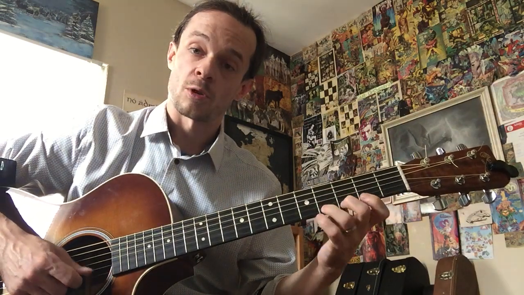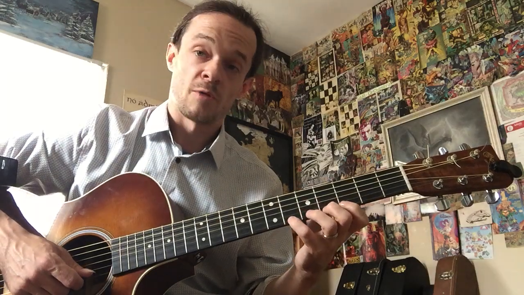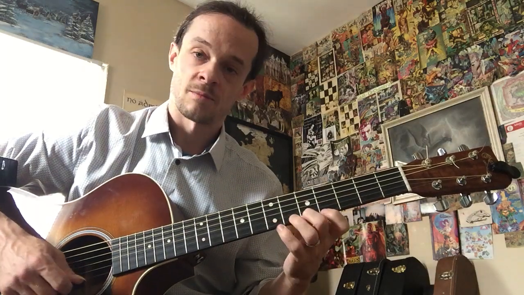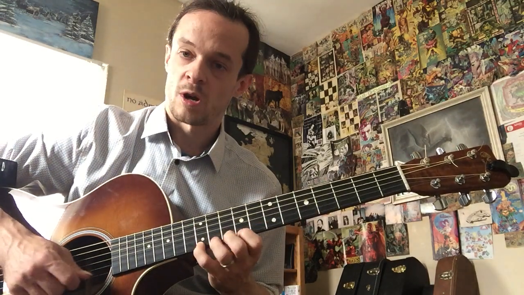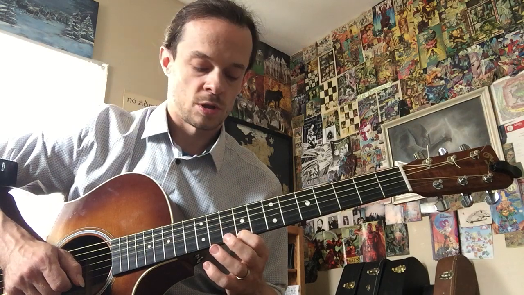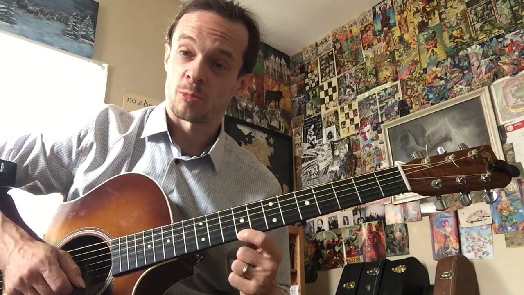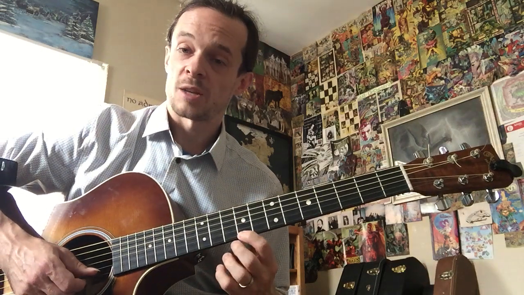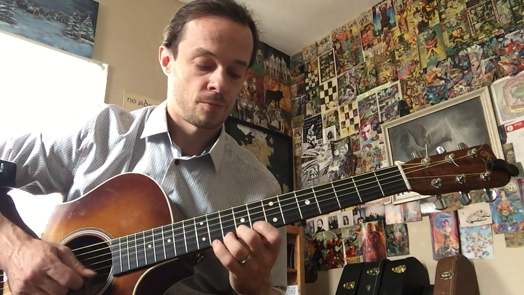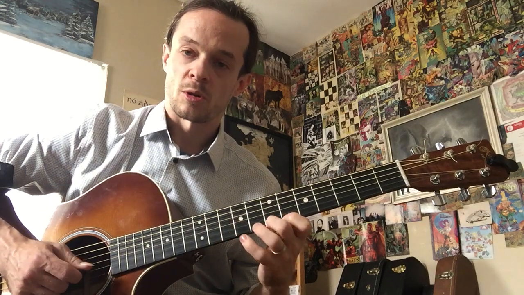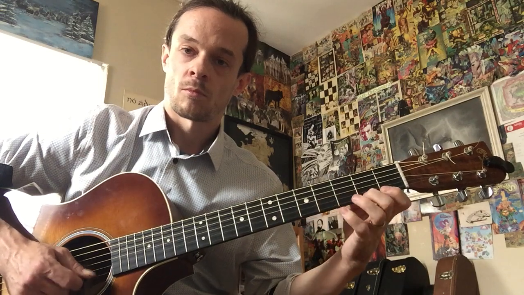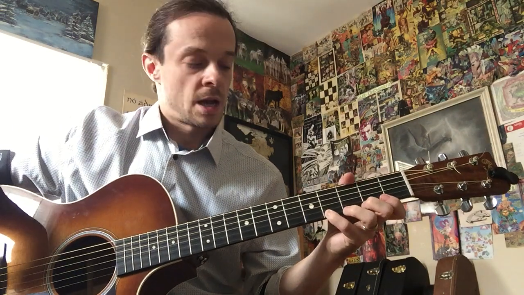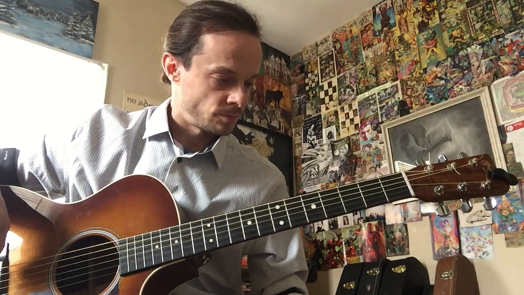Now I go 5, 4, 3, 2. Same fingers. Move it up. 6, 7, 8, 9, 10, 11, 12. And so now you should be on the 9th fret with your pointer finger. And you can do this on every string. But then you take it back the other way down. Pointer, middle, ring, pinky, pointer, middle, ring, pinky. Okay? And you should do that in all the strings.